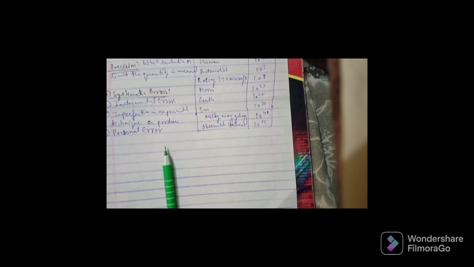So systematic errors can be minimized by improving the experimental technique, selecting better instruments and removing personal bias as far as possible for a given setup.